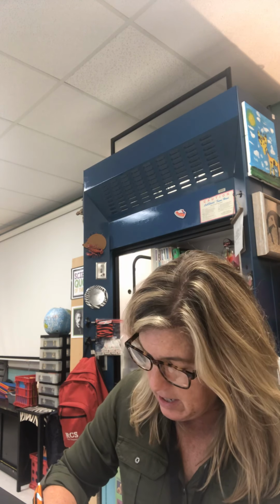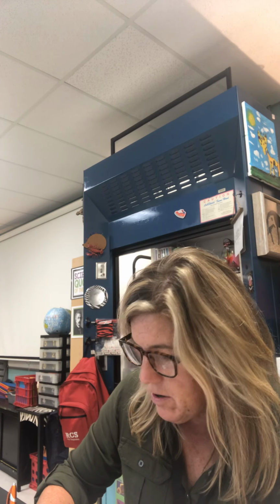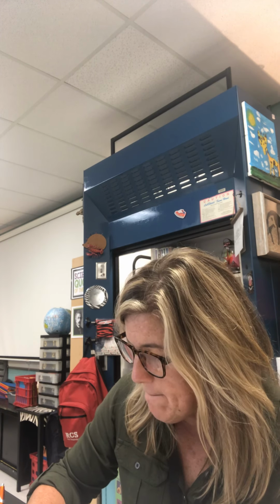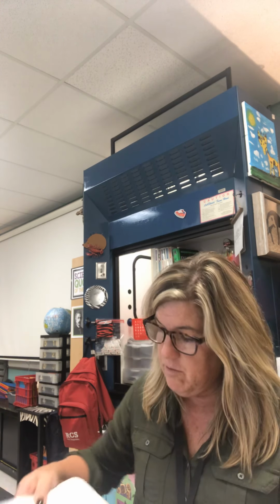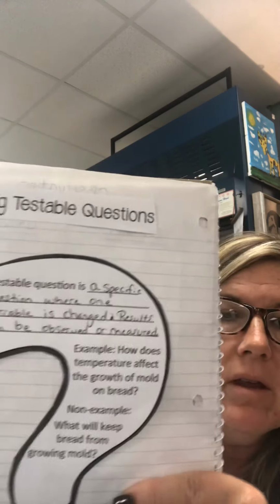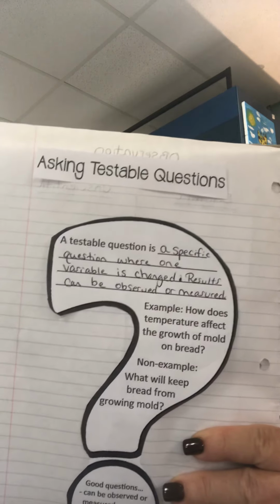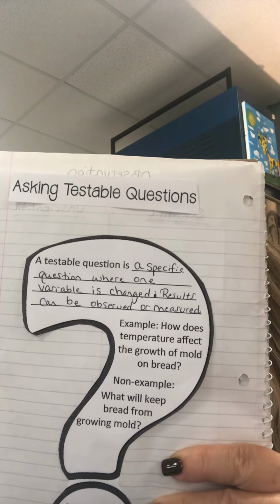Results can be observed or measured. Hang on, that's a period. Let me put that up there for you. So what it says is a specific question where one variable is changed.